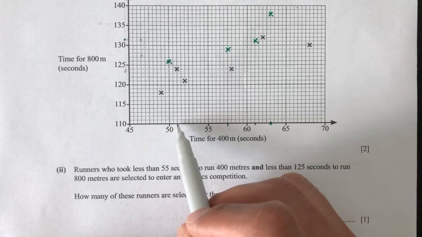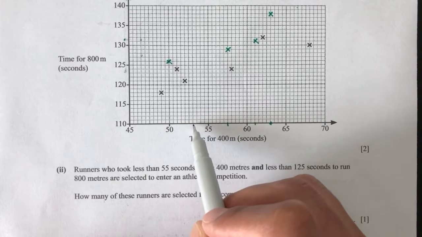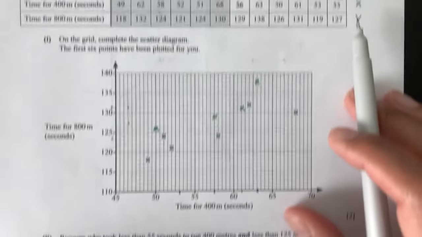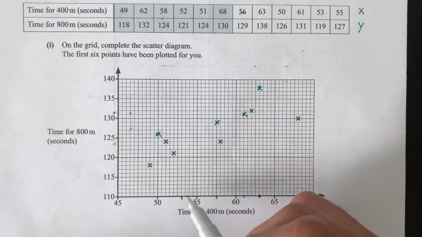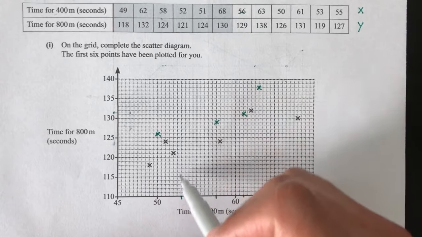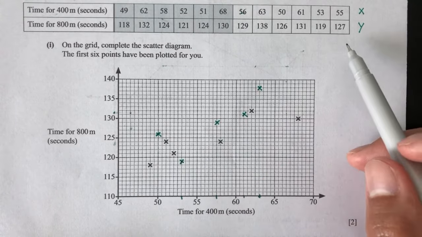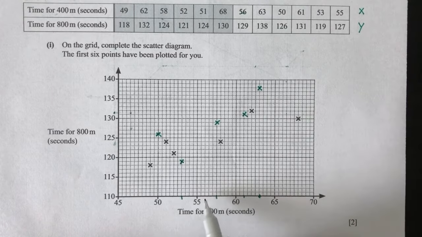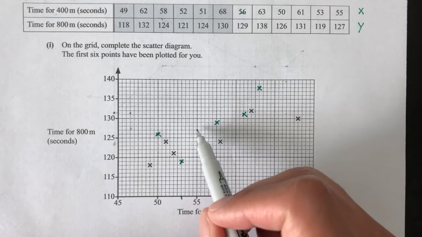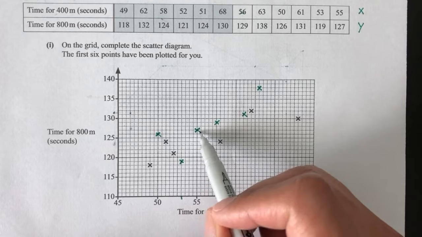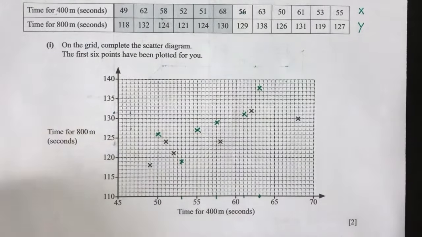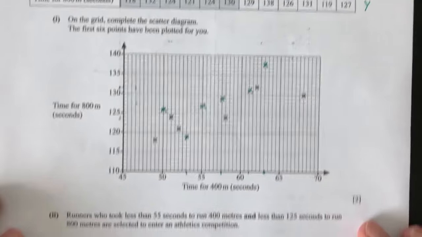So 51, 52, 53 will be here. 119, let's find out. 119 will be on this point. And the last one is 55, 127. So 55, 127 will be on this point. Okay, so those are the points on the diagram.